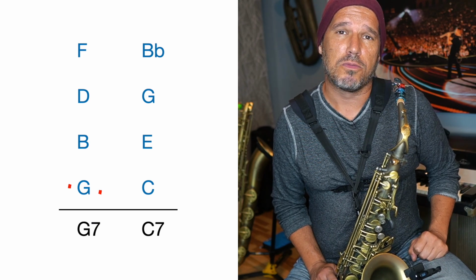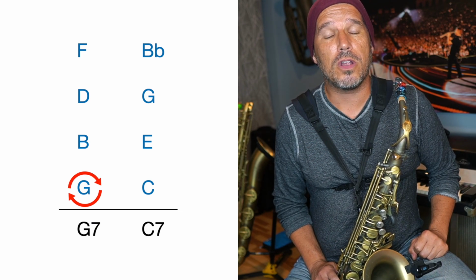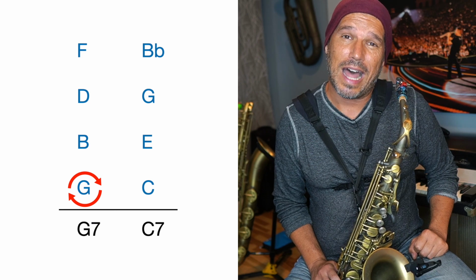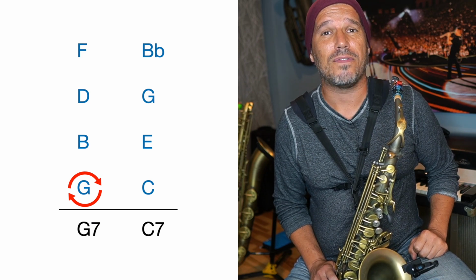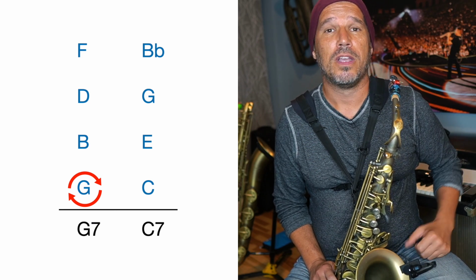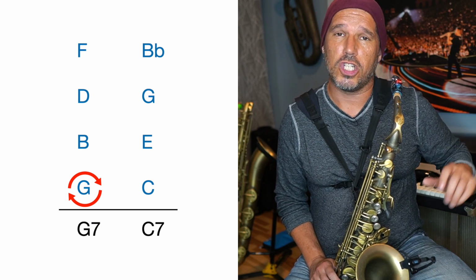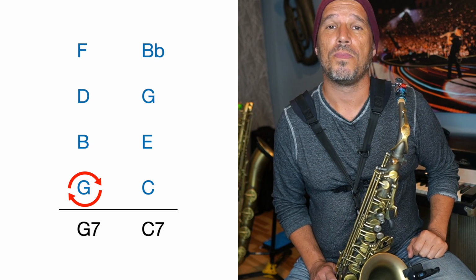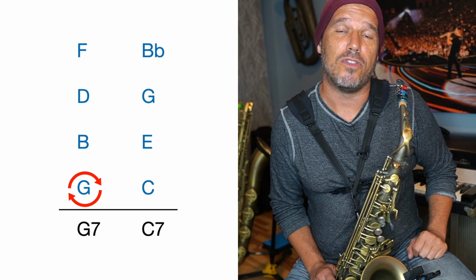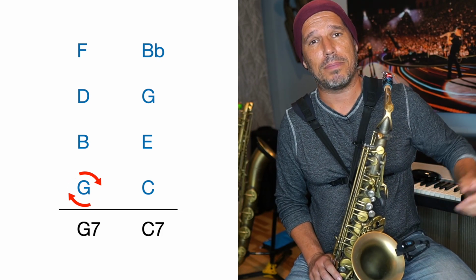So you would think that the root would be the most important note, but when you're improvising, the root is not the most important note because a lot of other people are already playing it. So the bass player is playing the root, and there's a good chance that the chord player is playing the root too. So the root isn't going to give us a lot of new information because it's already being played.